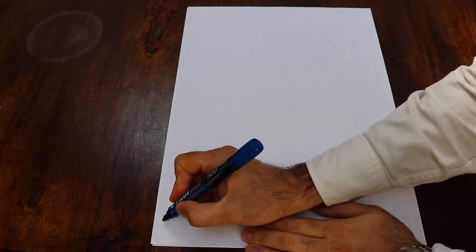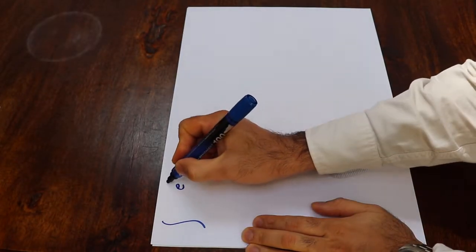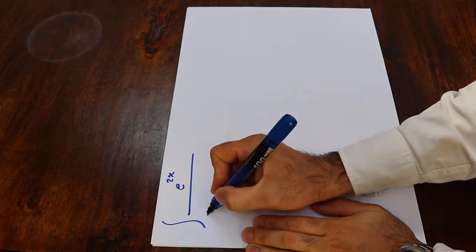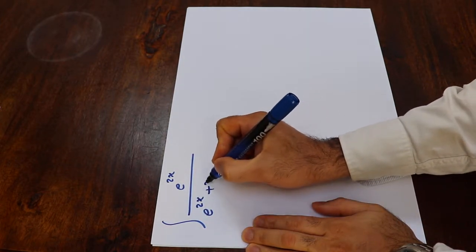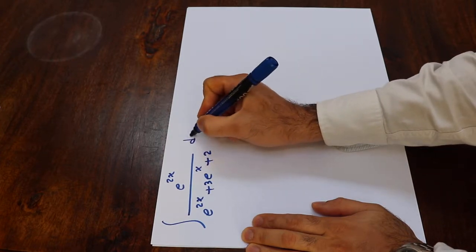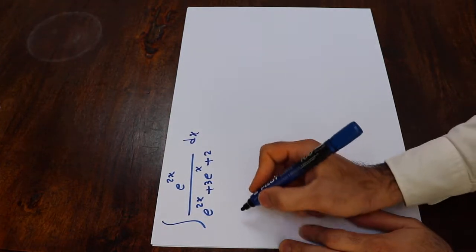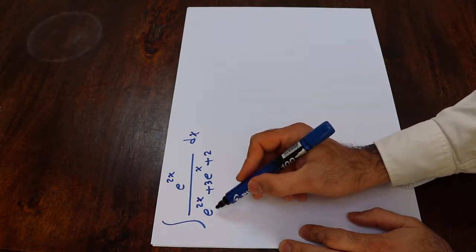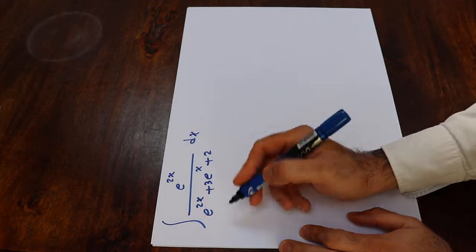Hello, I'm going to show you how to calculate the integral of e^(2x) divided by (e^(2x) + 3e^x + 2) dx. Okay, so to solve this integral, we first need to rewrite, to work a little bit with this expression.